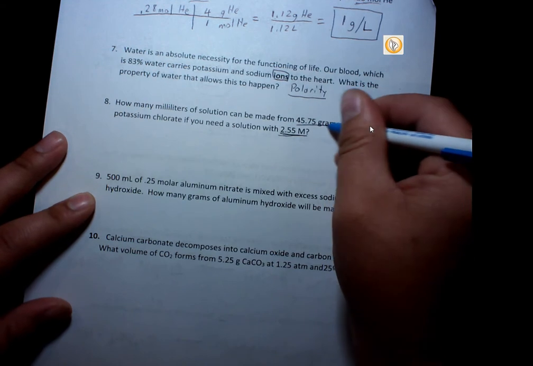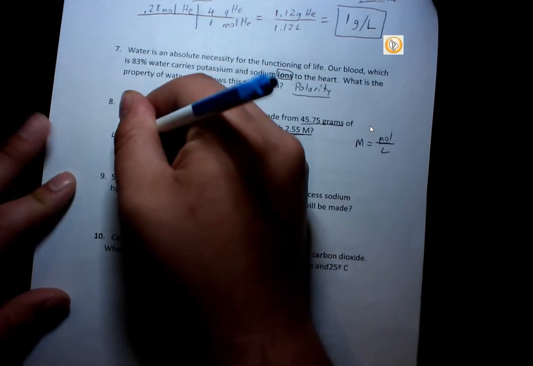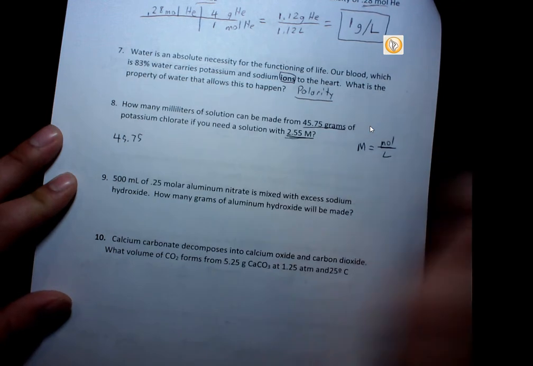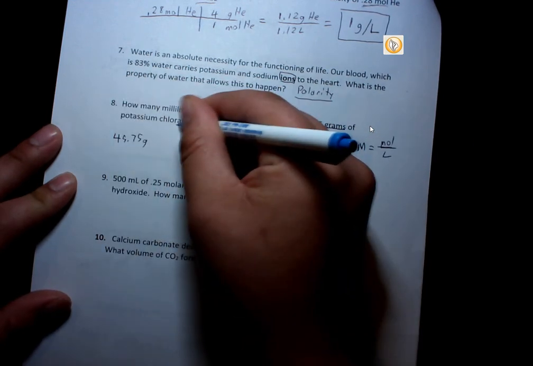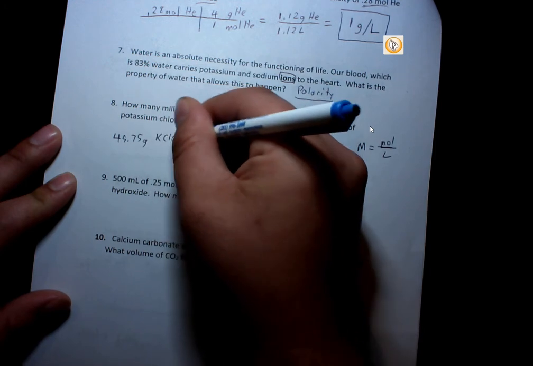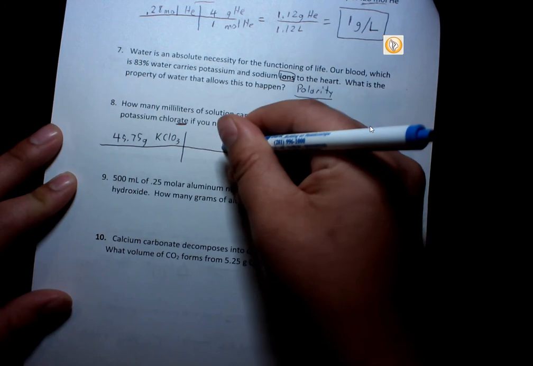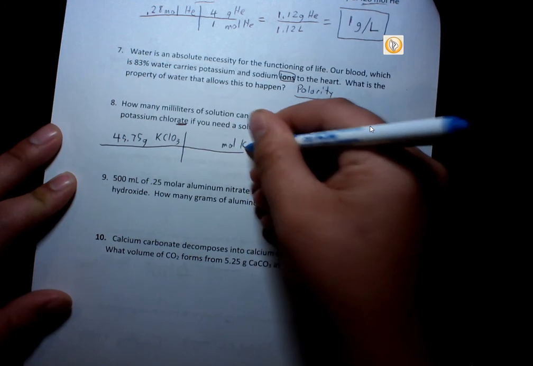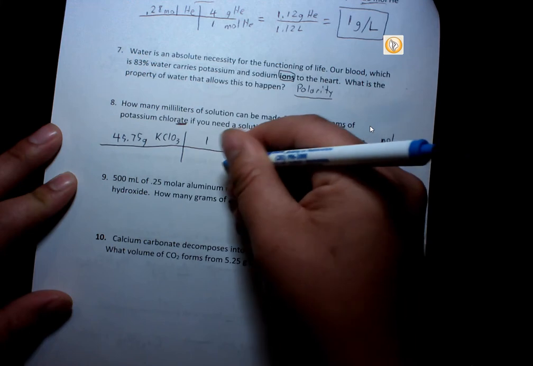Problem is, we don't have moles, we have grams, so let's get to convert. 45.75 grams of potassium chlorate, polyatomic there, KClO3. We want to get that to moles of KClO3 from grams.